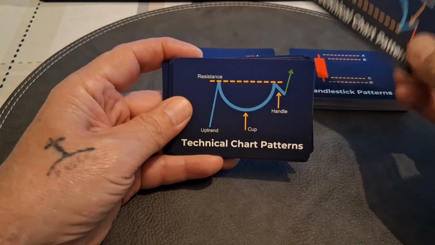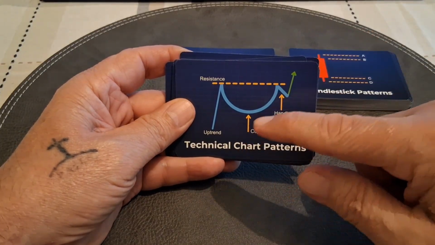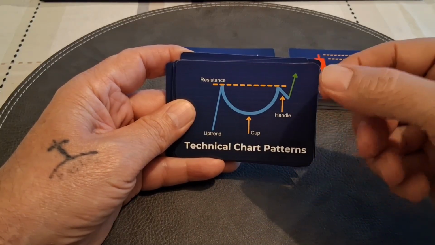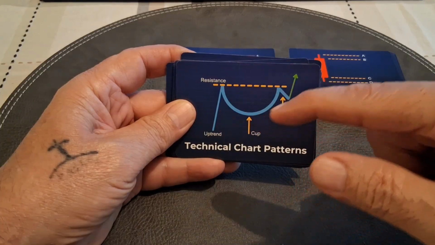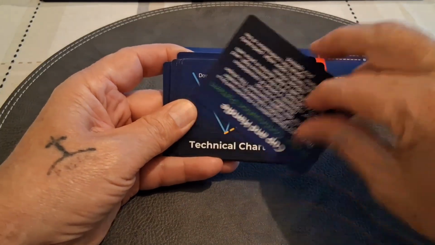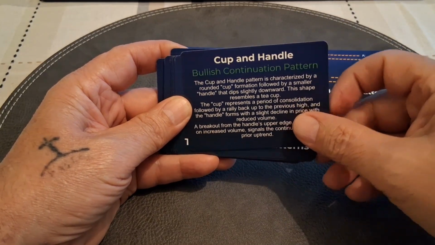Oh, there's the bullish one. So this is basically, okay, let's go to that one. It's easier to explain if you don't know anything about this. The reason it's called a cup and handle is because it's like a cup. See how it comes up, comes down, and there's your handle right there where you can grab your cup. And usually when you see that right there, that means it's going up. Here's the back part of it. Cup and handle, bullish continuation pattern.